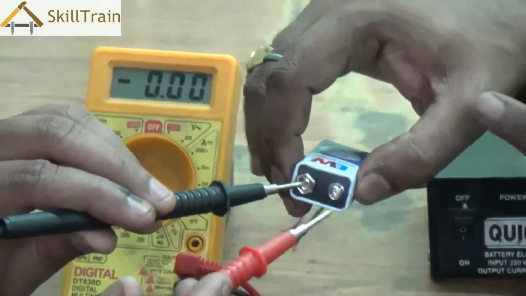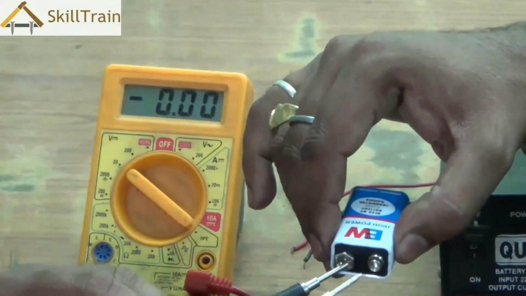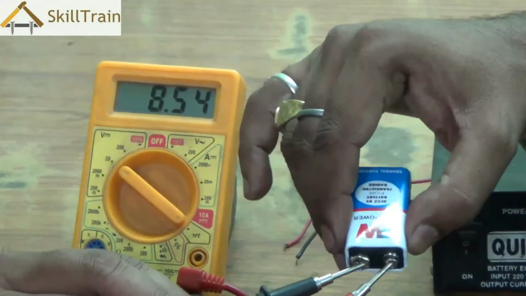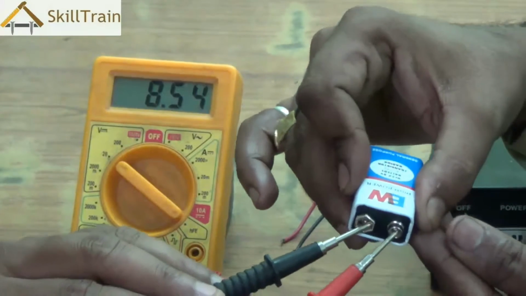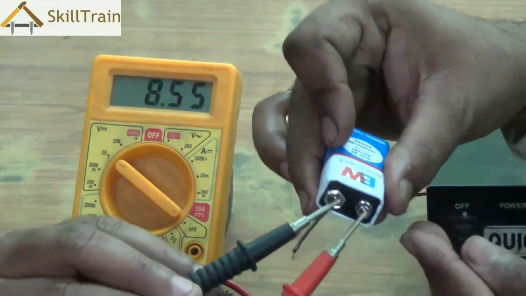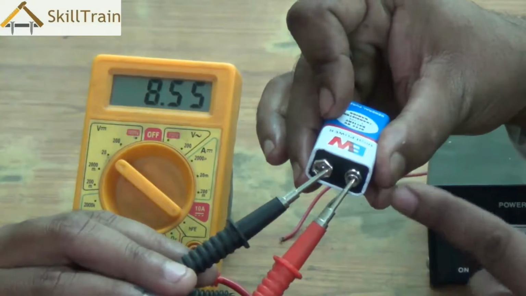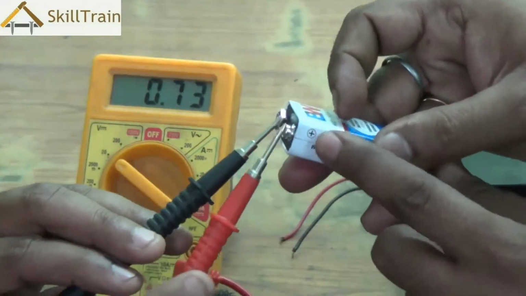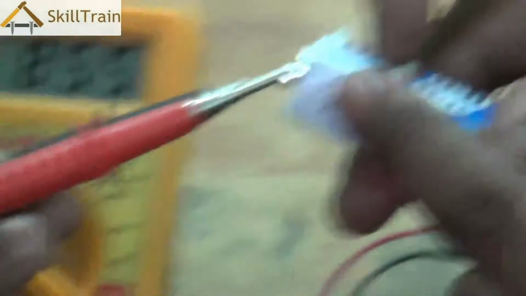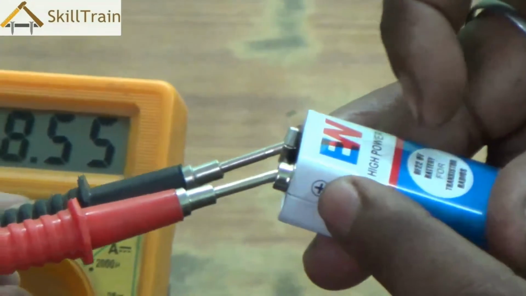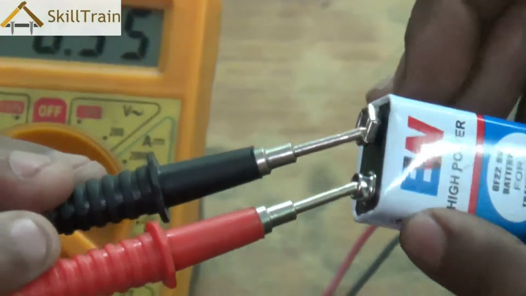So, let us place the probes at the respective points. Now we have placed the red in the positive point, you can very clearly see on the side also, and the black has been placed on the negative point. So when you place the red on the positive and black on the negative point, you will see the reading shown as 8.55. It's a positive reading.